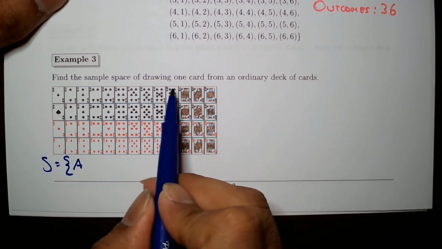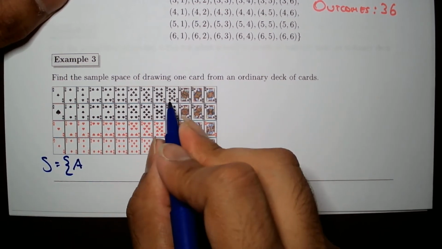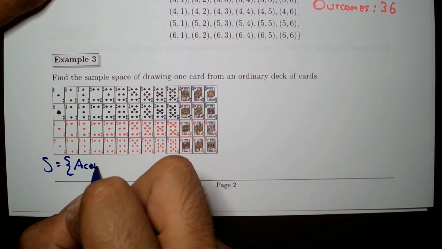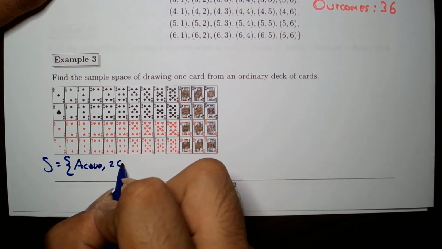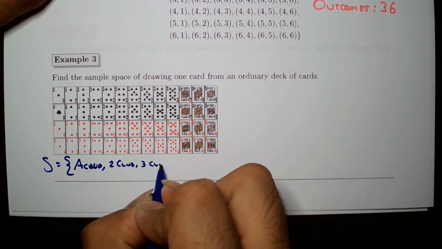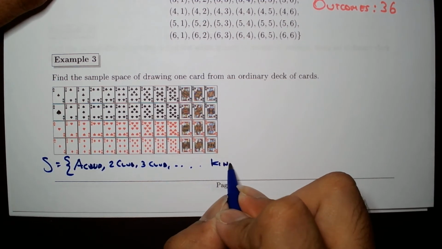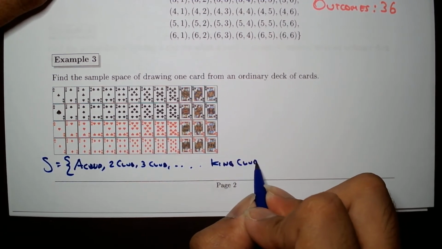So let's see, in this case, if we were otherwise to describe this in the notation as sample space, we are going to have an ace. Well, the first row is the clubs, right? Yes, it's the clubs. A club, 2 club, 3 club, etc., etc. It would take too long to describe this. Then we would have to go all the way till we get the king of club.